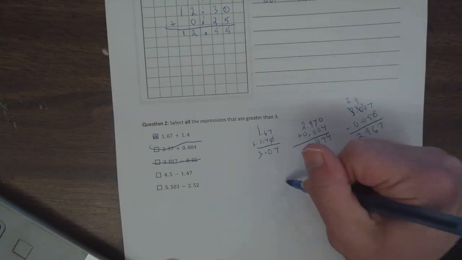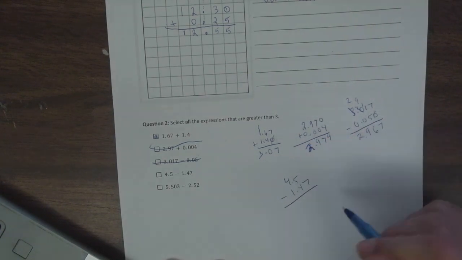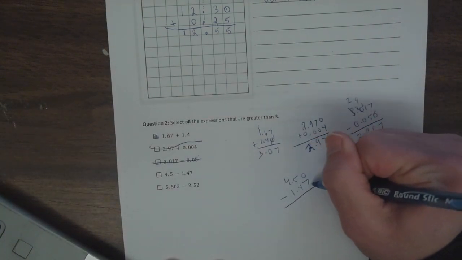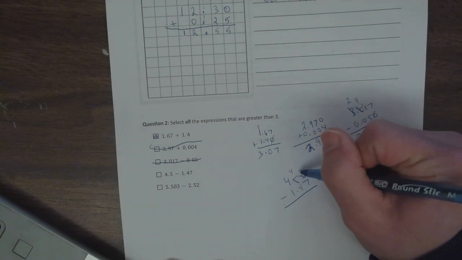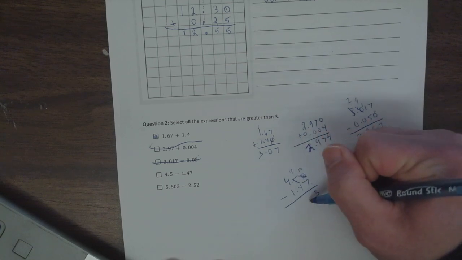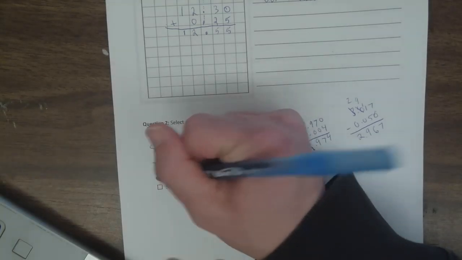We go to our last one, 4 and 5/10 minus 1 and 47 hundredths. You see I'm always lining up my decimals. So you can't do 0 minus 7, right? I added that 0. And so regroup, make this a 10. 10 minus 7 is 3. 4 minus 4 is 0. Bring down our decimal. This is greater than 3.